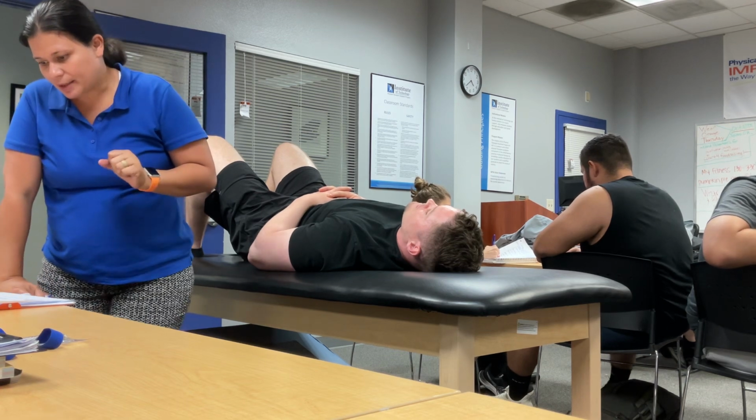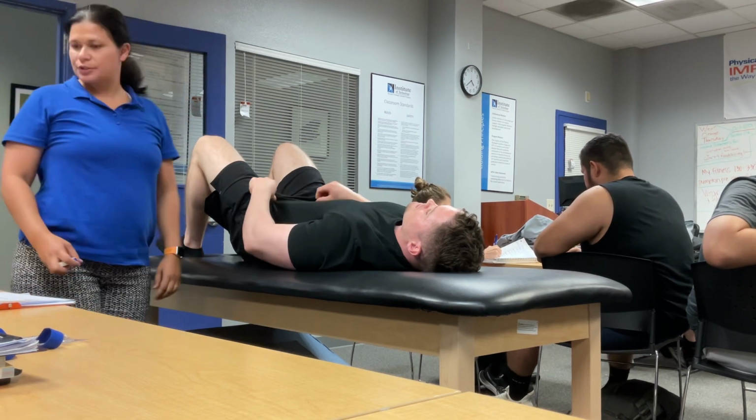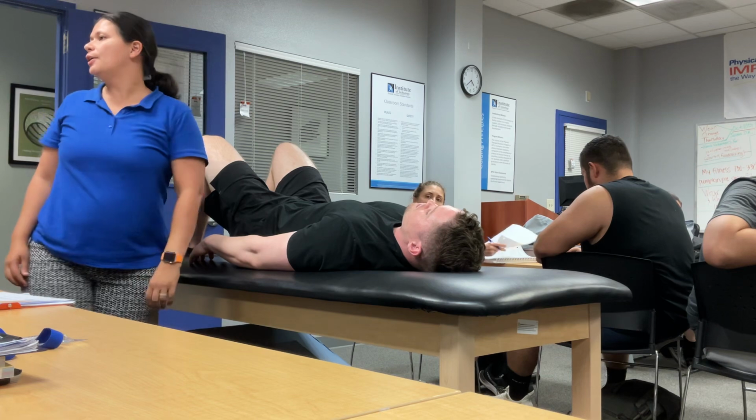The pec. So pec minor. Shoulder is going to be relaxed.